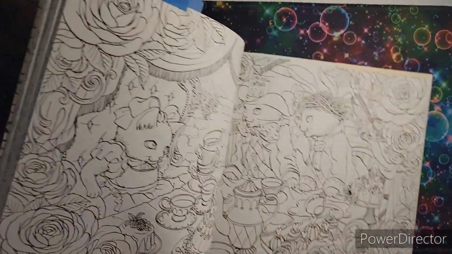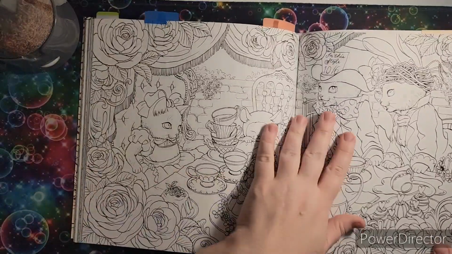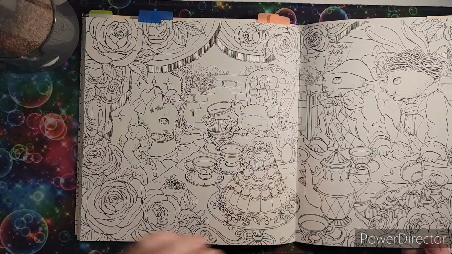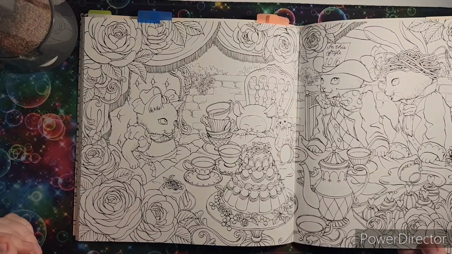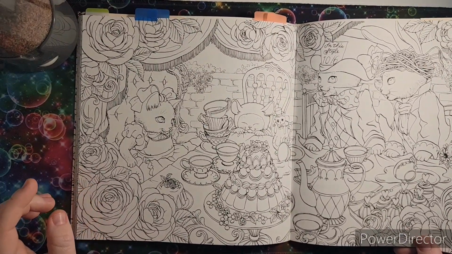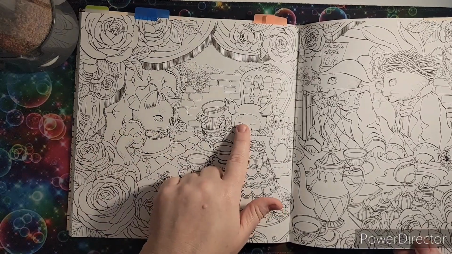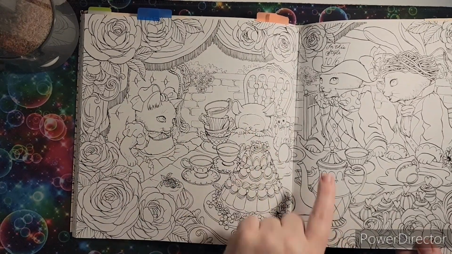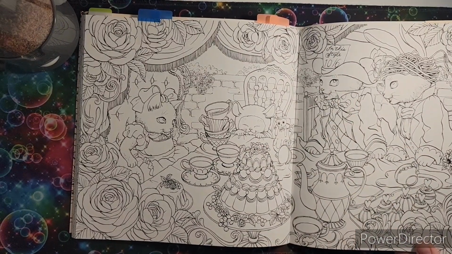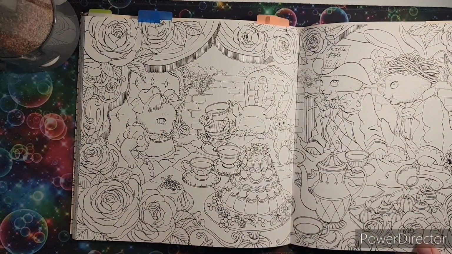And then this giant, gorgeous spread. If you wanted to tackle an Alice page and spend the entire month doing it, this would be the one, I'm telling you. We've got Alice. We've got a little cute little mouse guy. March Hare and the Mad Hatter. Look at all these roses.